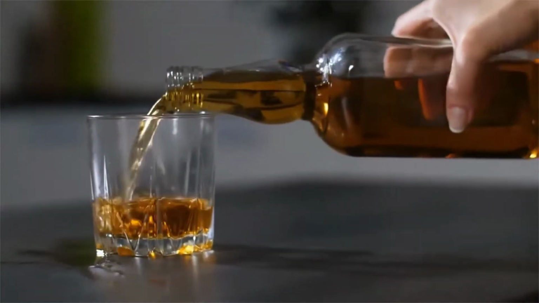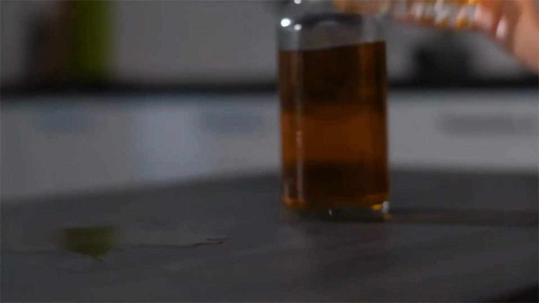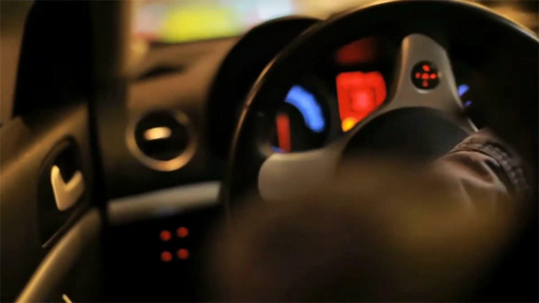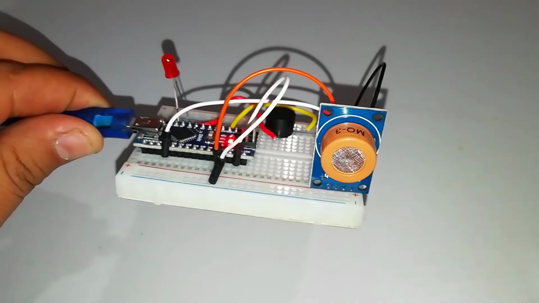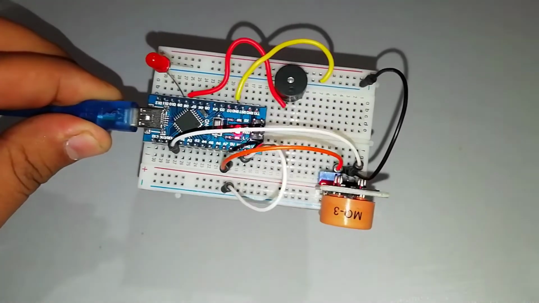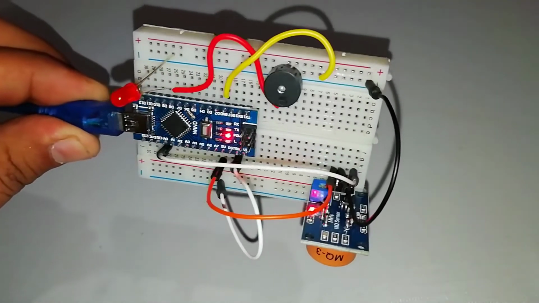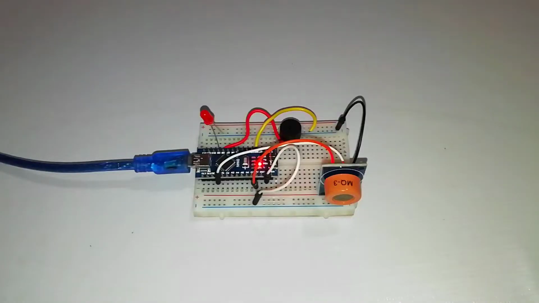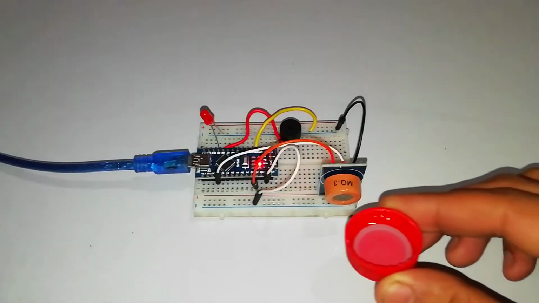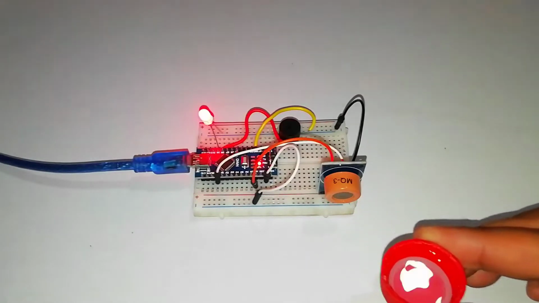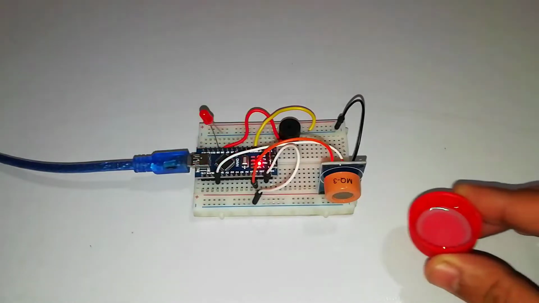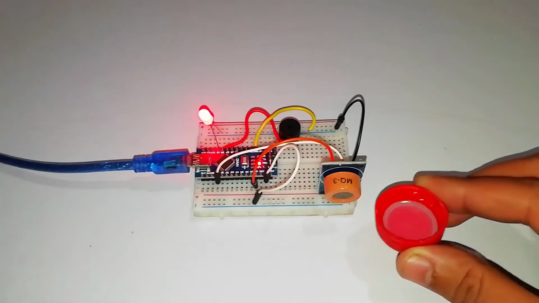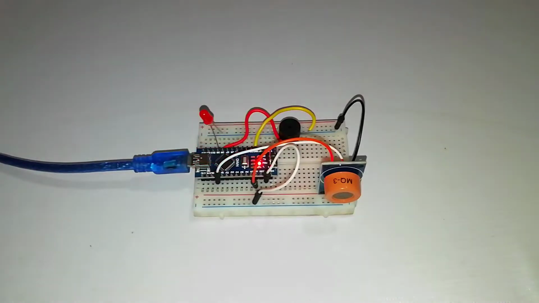Nowadays, drinking alcohol and driving are the most common threats to their lives and the lives of others. We cannot stop people from drinking alcohol, but we can avoid such accidents by checking whether a person is drunk or not. We can also keep such a small device in their vehicle to make sure there is no drink and drive. So today we are creating a simple alcohol detector.